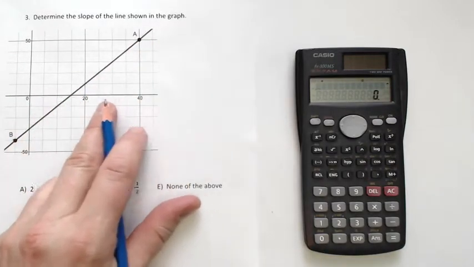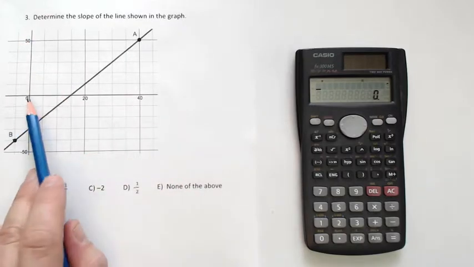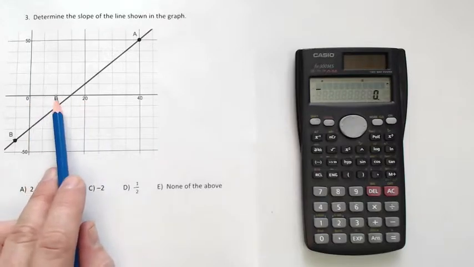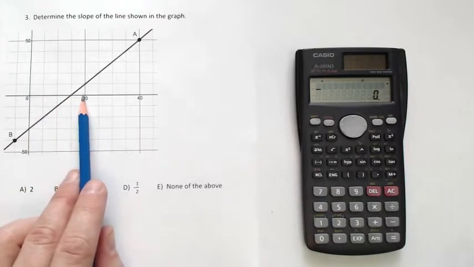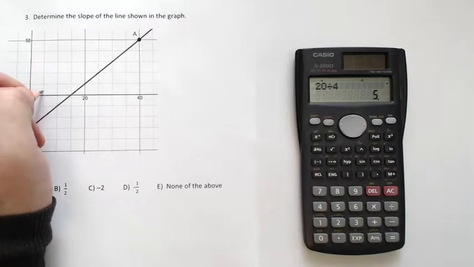Now the only thing that's a little tricky here is we don't have a scale given to us. We're going to have to figure out that scale. So you can see that we had to go 1, 2, 3, 4 spaces to get to 20. So if I come over to my calculator and I go 20 divided by 4, that tells you we went up by 5s. So the x's, we went up by 5s.